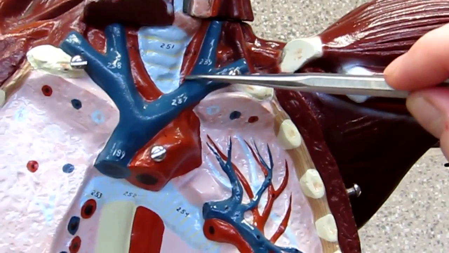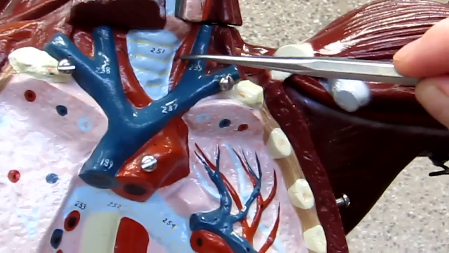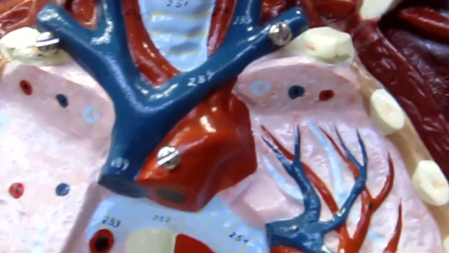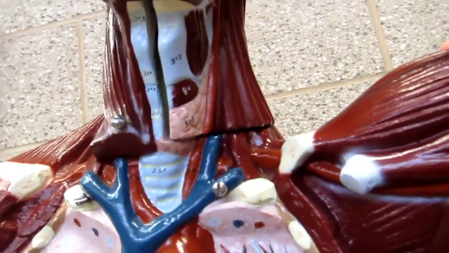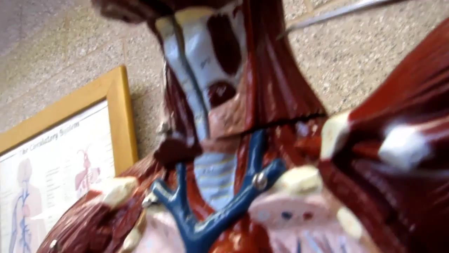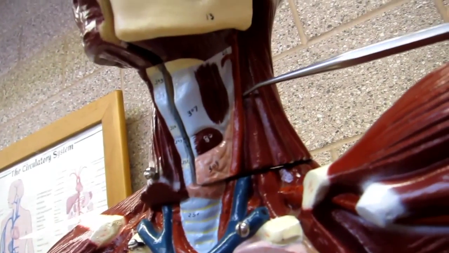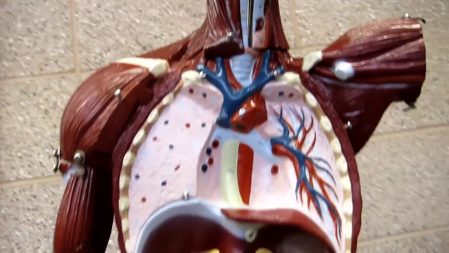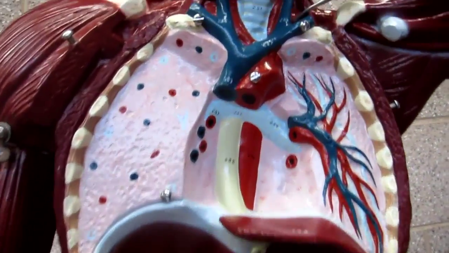And then you can also see the left common carotid here, and you can actually from this side see the right common carotid coming right up the side of the neck, going toward the head. Okay. Again, you can't see the subclavian too well here.